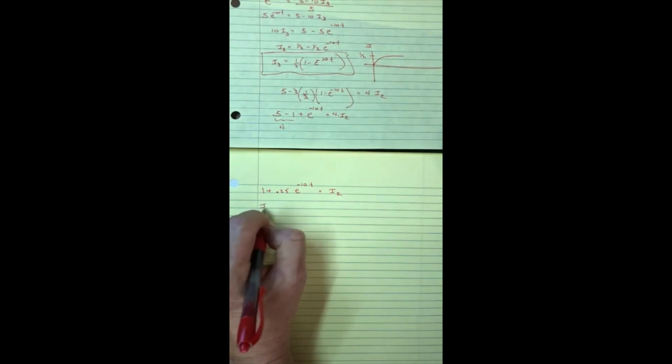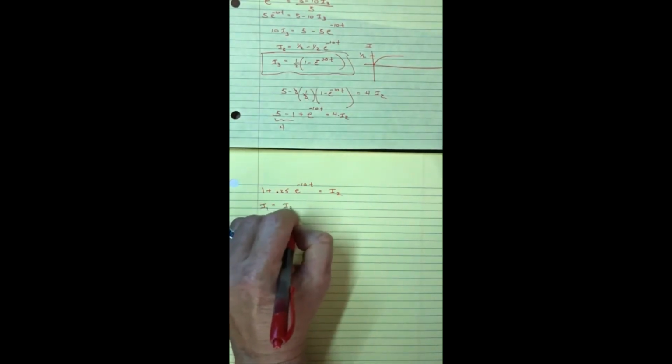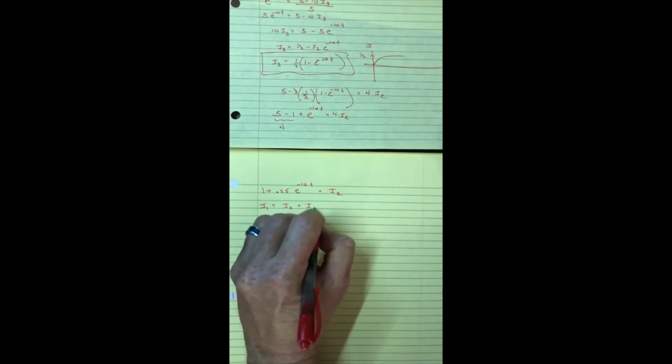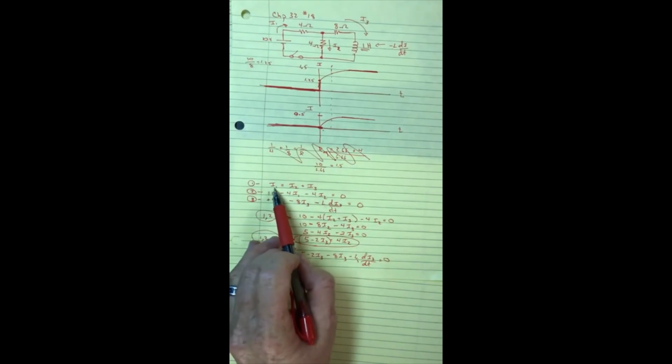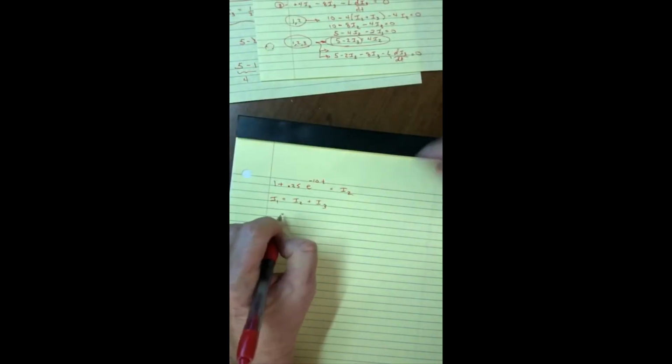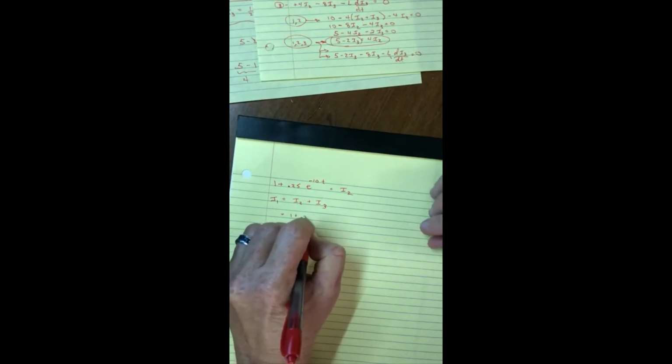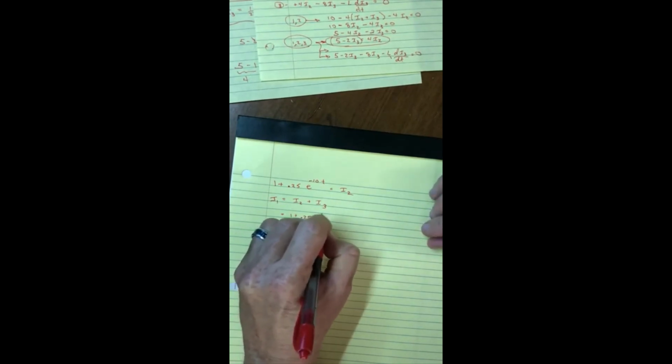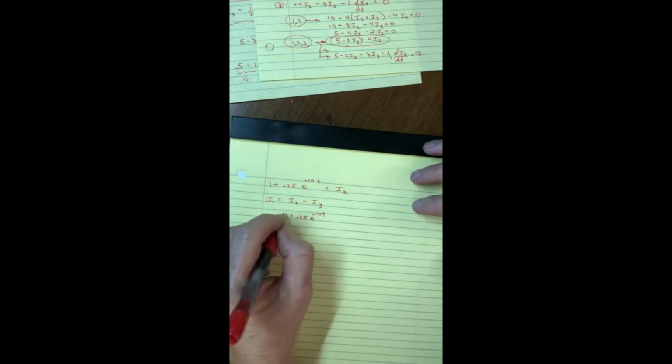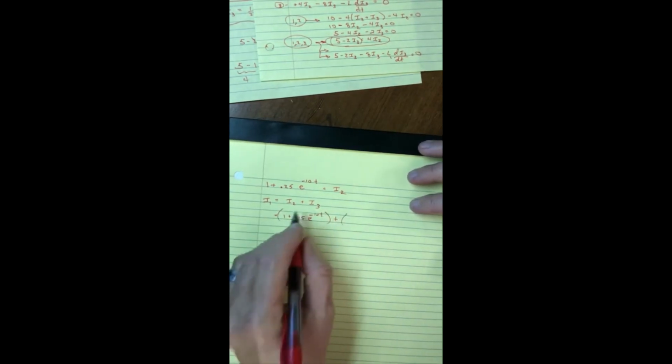All right, so now going to the first of our series of 3 equations. Right here, where we can get the current in the switch as adding these two together. All right, so this is 1 plus 1/4 e to the minus 10t. So that's I2.